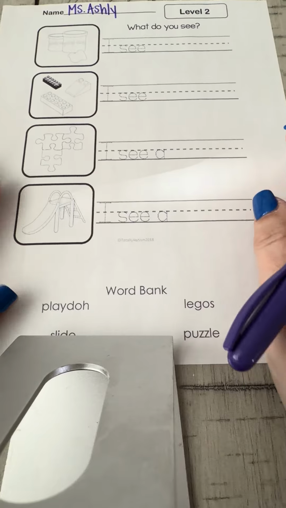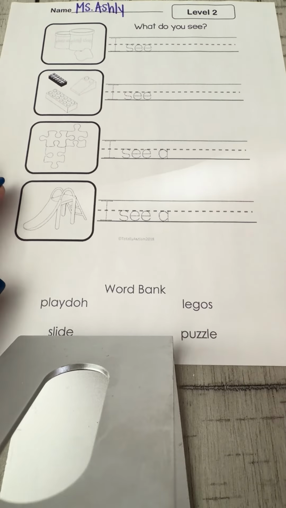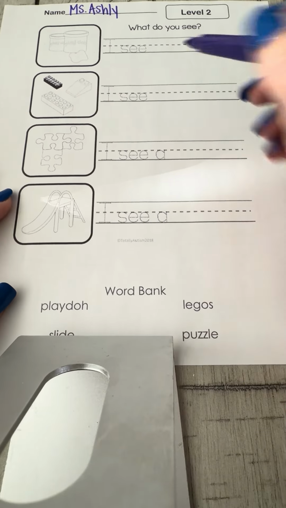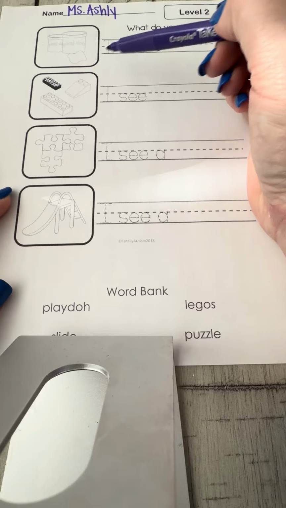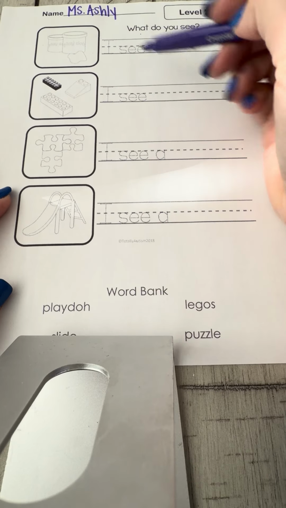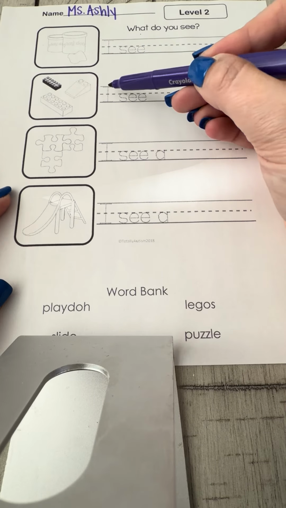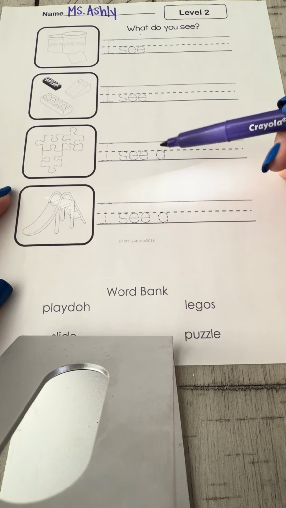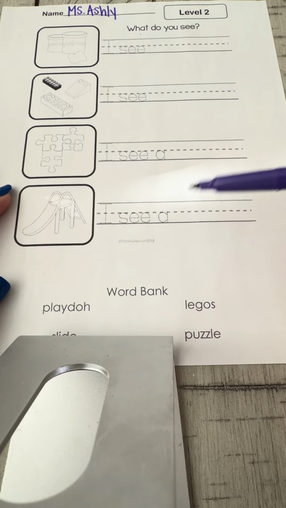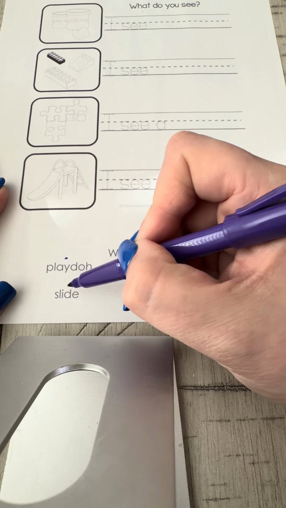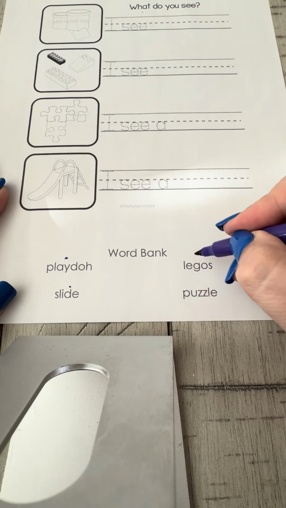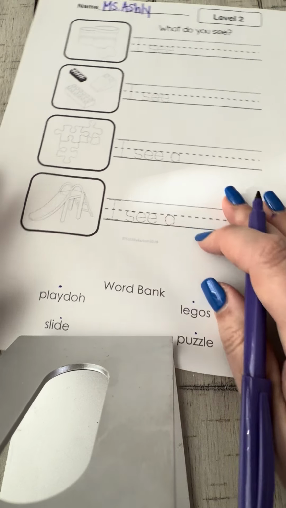We're going to be using our sentence frames to create each sentence. And it says, what do you see? So every sentence gives us a sentence stem. I see, I see a. And then we have our word bank. So we have Play-Doh, slide, Legos, and puzzle.